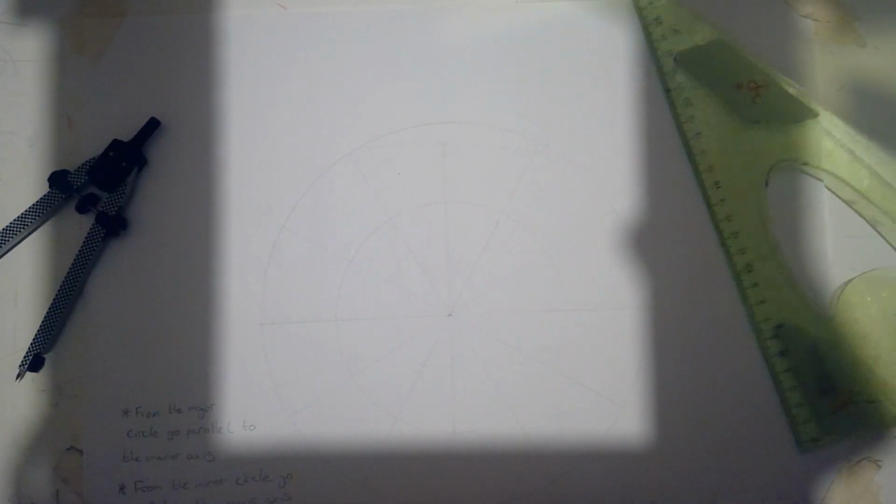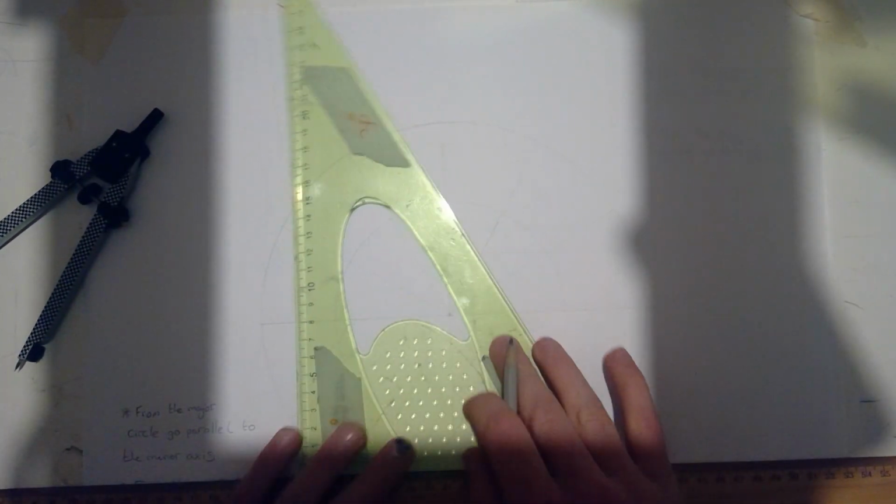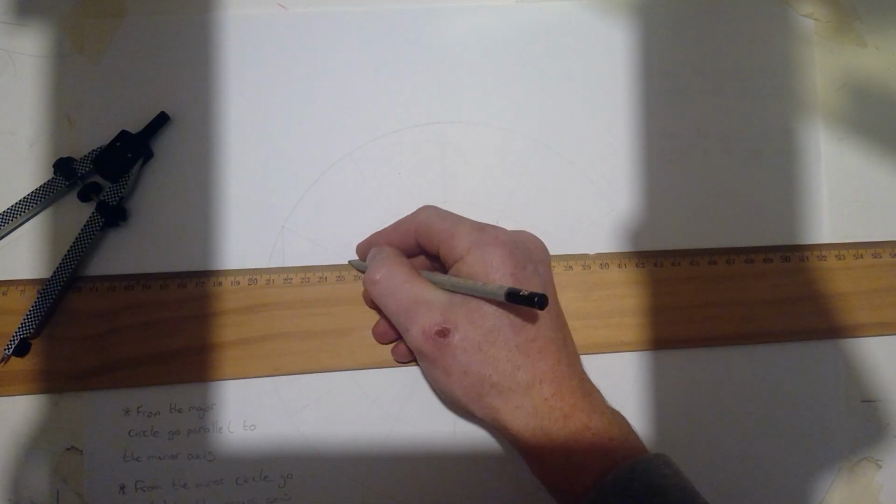So from the major circle, we go parallel to the minor axis. From the minor circle, we go parallel to the major axis.